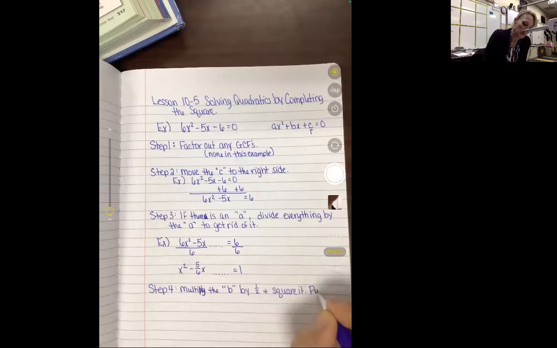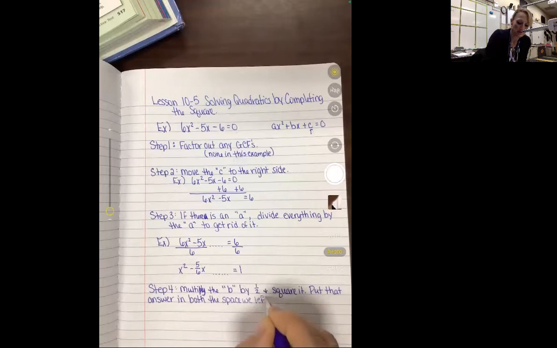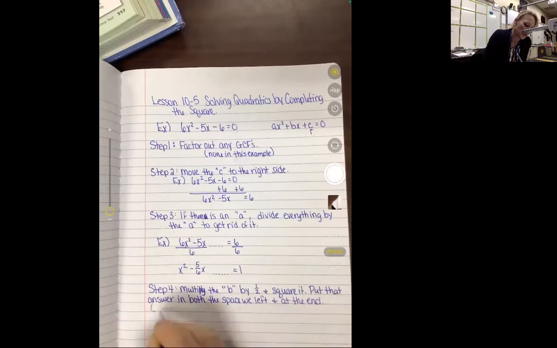Then we're going to put that answer in both the space we left and at the end. And the reason we have to do this is whatever you do to one side, you have to do to the other.